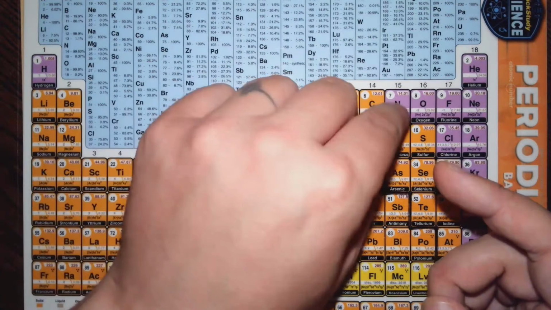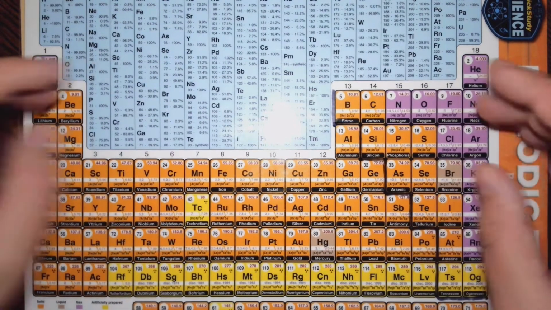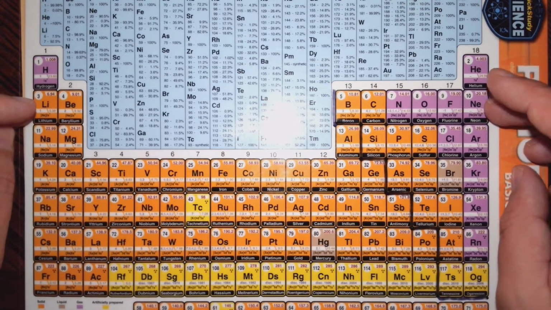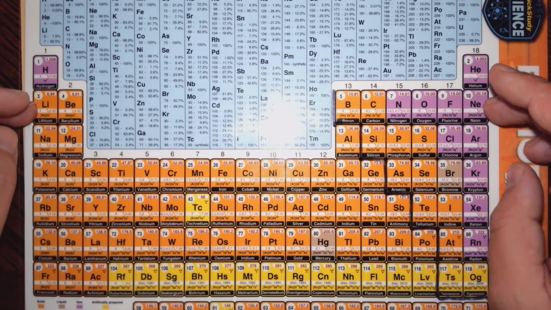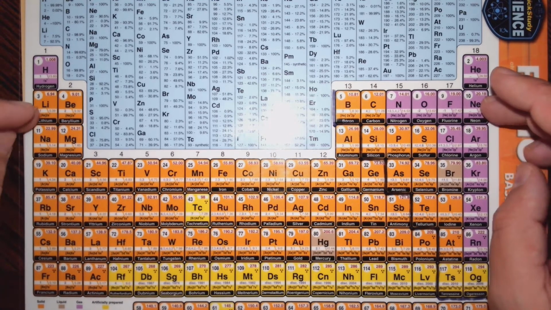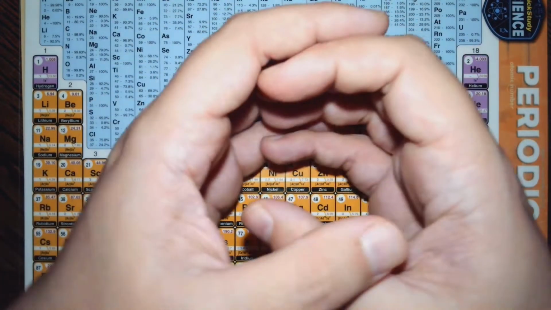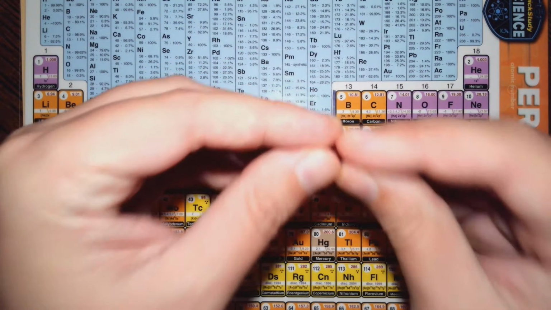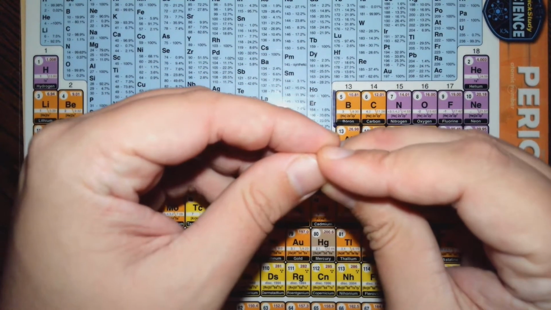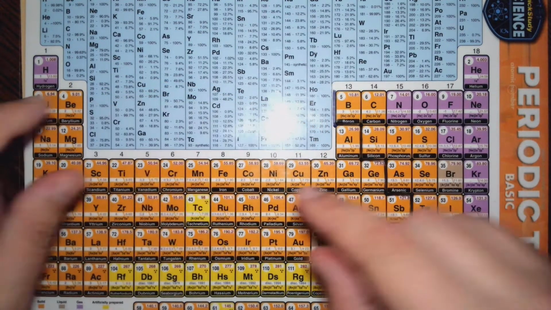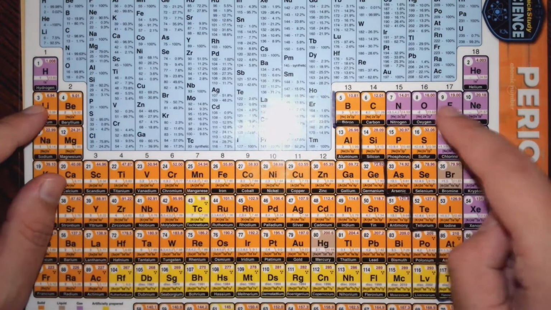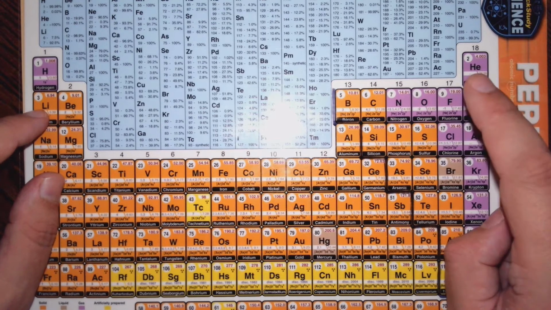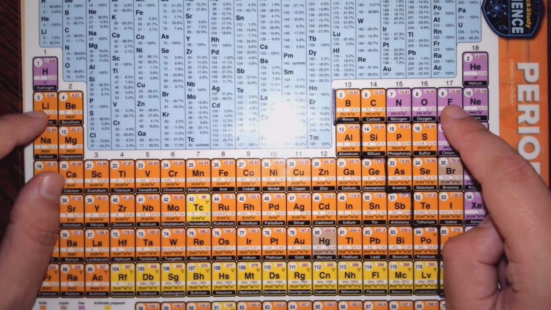The reason it shrinks is because we're not adding a new shell, but it is getting pulled in tighter and tighter because we're adding more protons to the nucleus. So the nucleus is getting more and more attractive. The difference between lithium and, say, fluorine is that fluorine has 3 times the protons in its nucleus that lithium does.